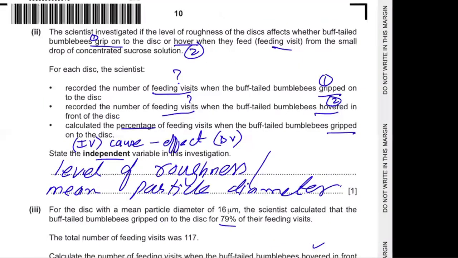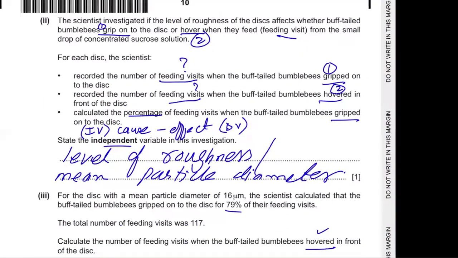Okay, the scientists investigated if the level of roughness of the disc affects whether the buff-tailed bumblebee grips or hovers when they feed on the feeding visit. For each dish, the scientists recorded the number of feeding visits, visiting for feeds and then hovering, and then calculated the percentage of feeding visits that gripped onto the disc. So these three things were calculated.